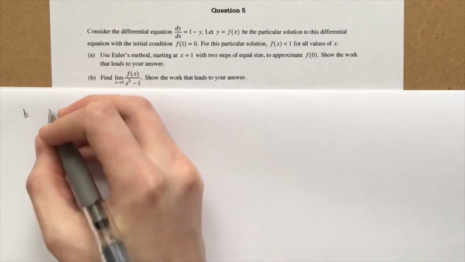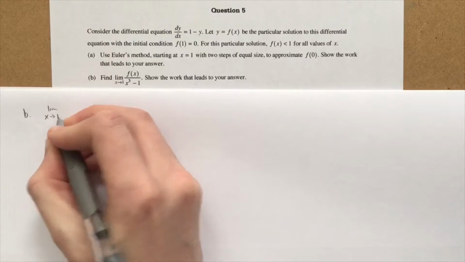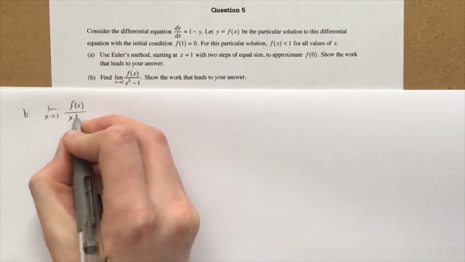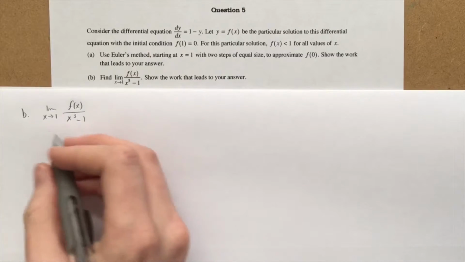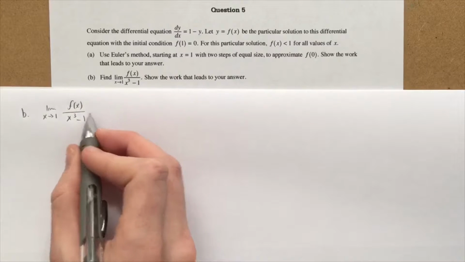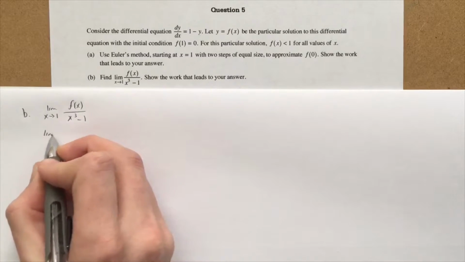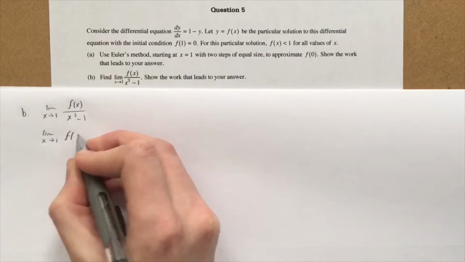Now on to part B, which asks us to find the limit as x approaches 1 of f of x over x cubed minus 1. Now you may notice that this is a L'Hopital's rule problem, because f of 1 is 0, and x cubed minus 1 when x is 1 is also 0. So we need to show the limit of the numerator and the limit of the denominator.